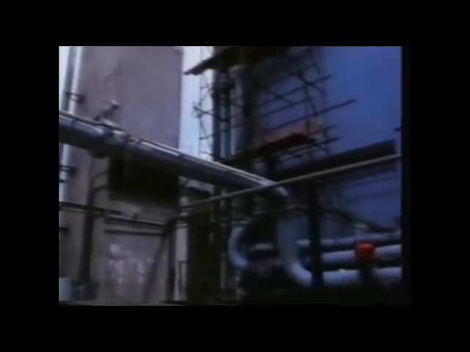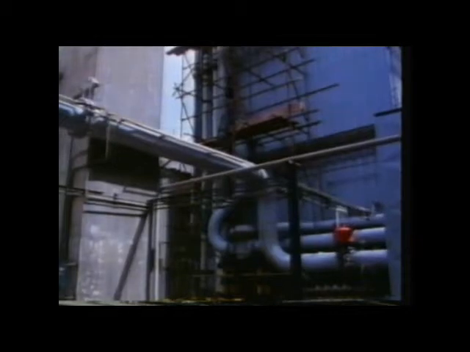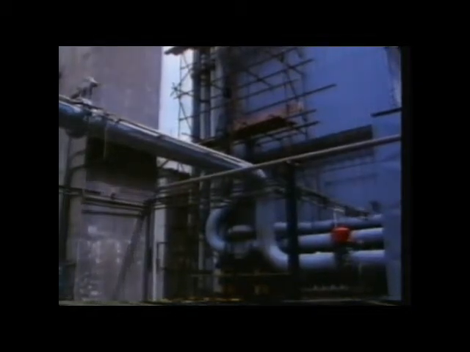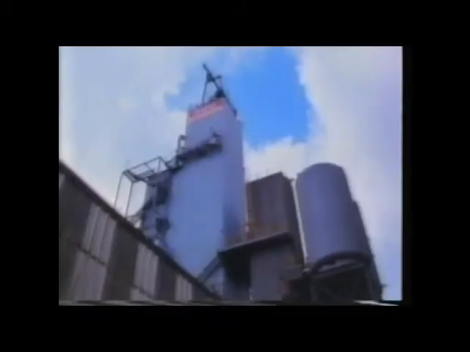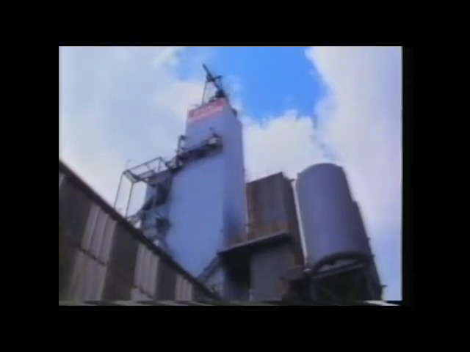The whole plant is very complicated, but in the end, using this simple principle that when a gas expands it cools, oxygen and nitrogen in the air can be separated out as liquid oxygen and liquid nitrogen. The process goes on continuously, night and day, monitored and controlled from a central control room.